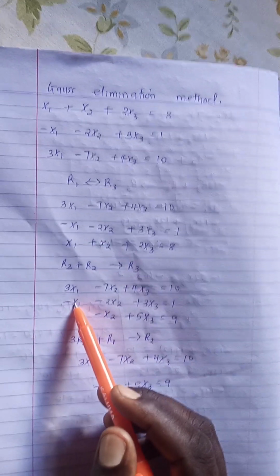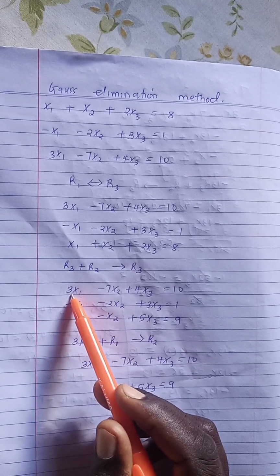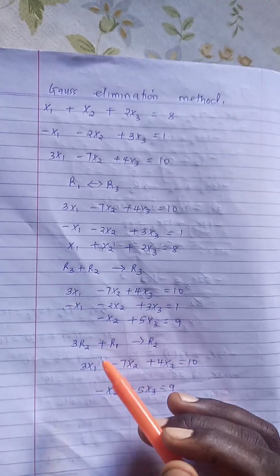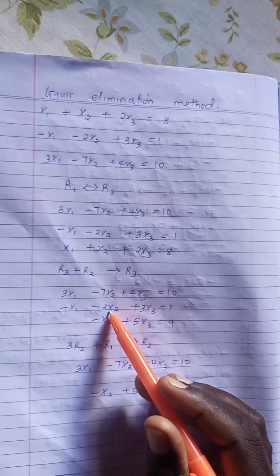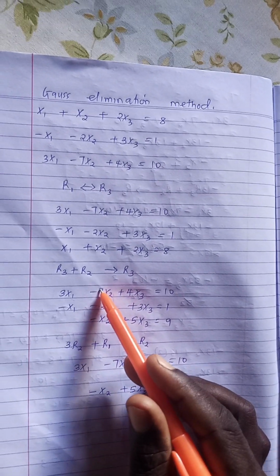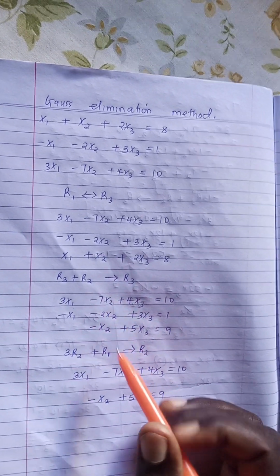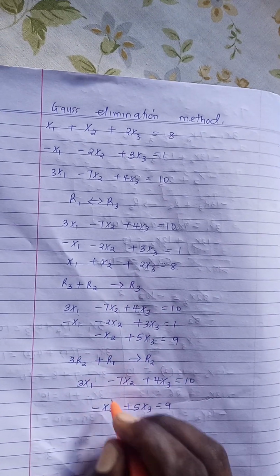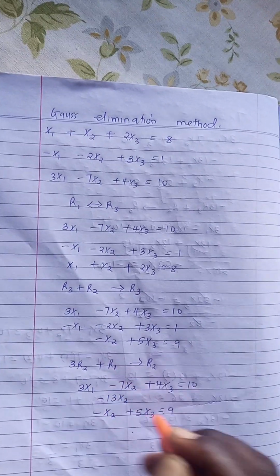So 3 times this, it will be negative 3x1 plus 3x1 will be 0. Then 3 times negative 2x2 will be negative 6x2 plus negative 7x2 will be negative 13x2.